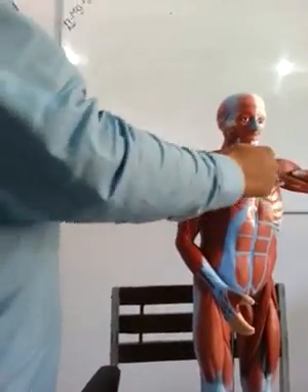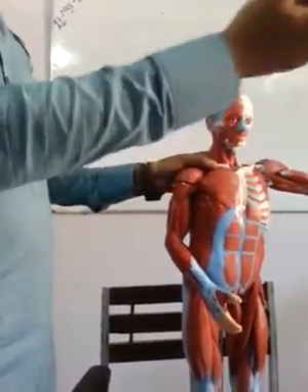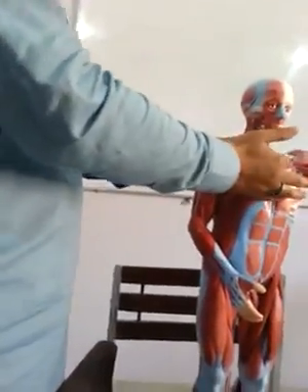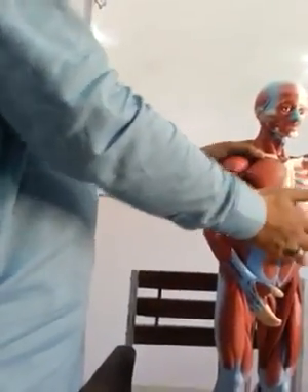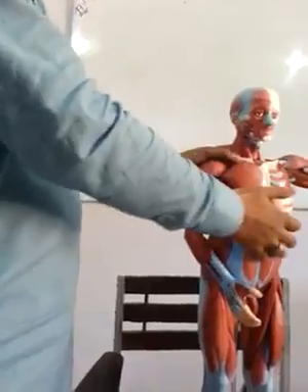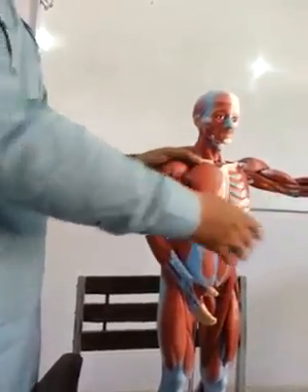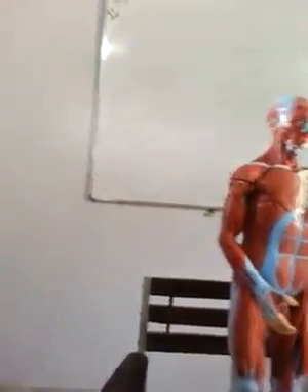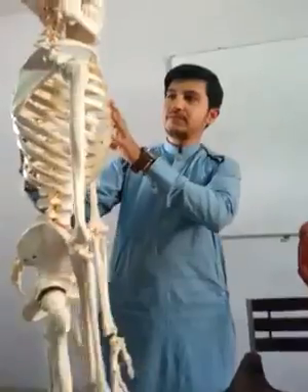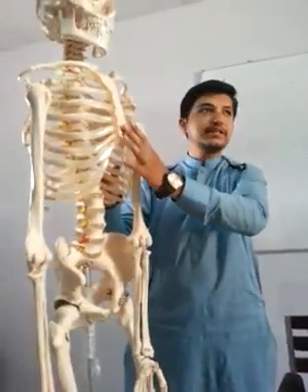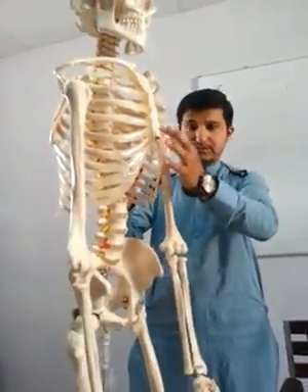Then you can see the ribs. The first rib is very small. Then it is continued by the rest of the ribs, and when it comes to the 11th and 12th ribs, they are floating ribs. You can see this easily in the skeleton. Look at this, the costal cartilage. You can easily see it here in the chest.